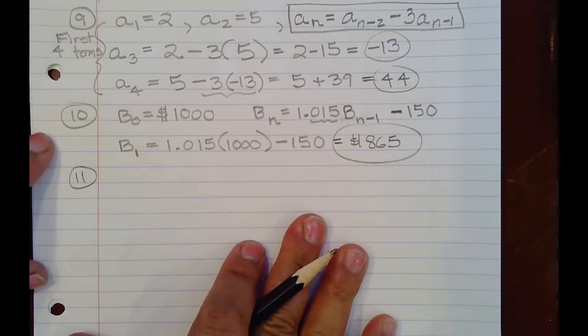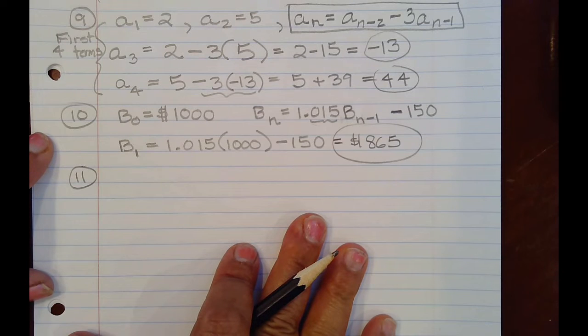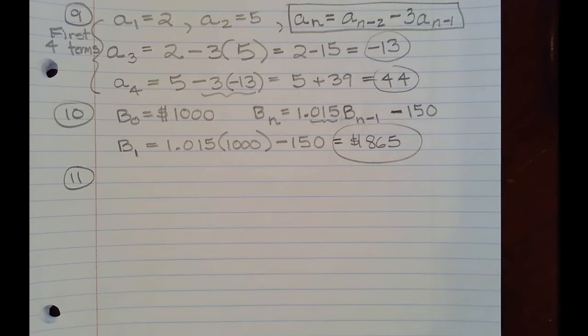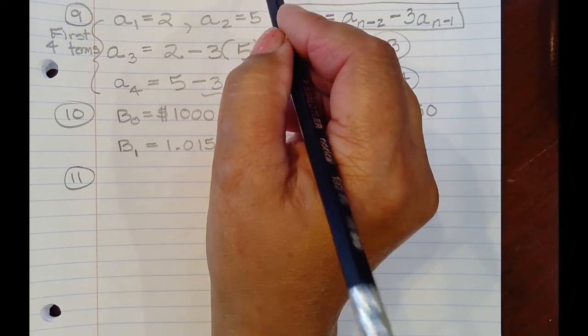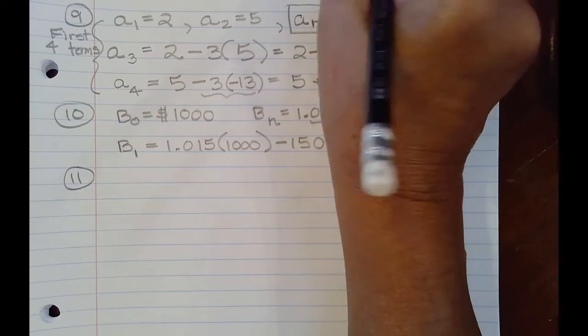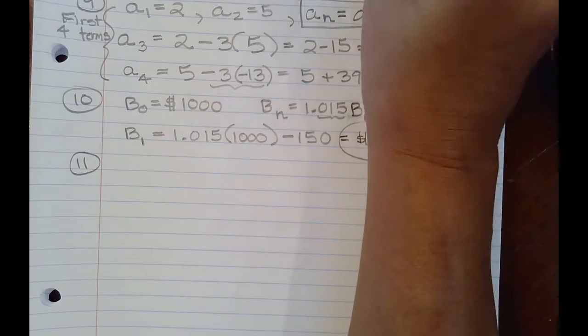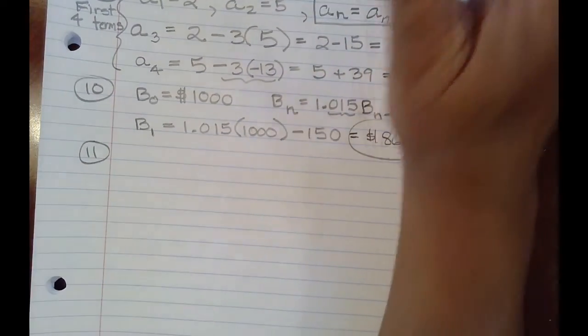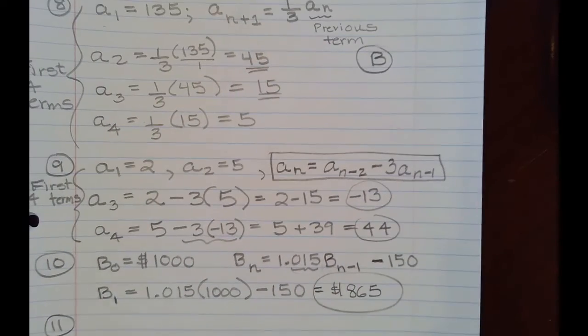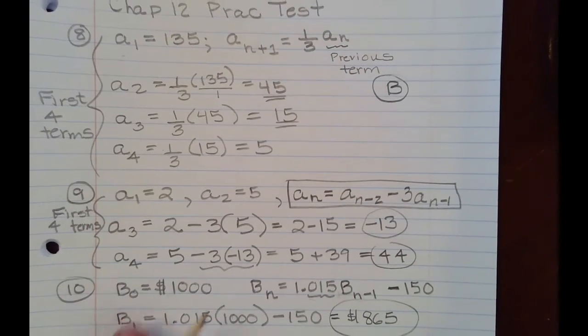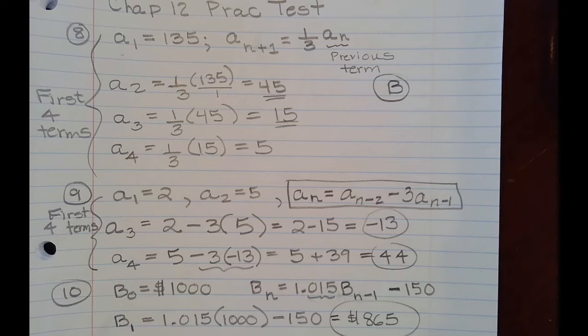Okay, so let's see. I don't know if I chose what answers these were, but for number 8, the choice that had these answers right here was B. And I believe I attached an answer key to your practice test, so you can check that you're getting these answers as you go along.